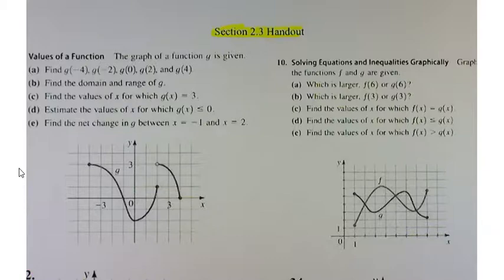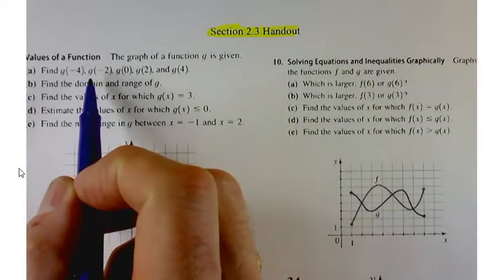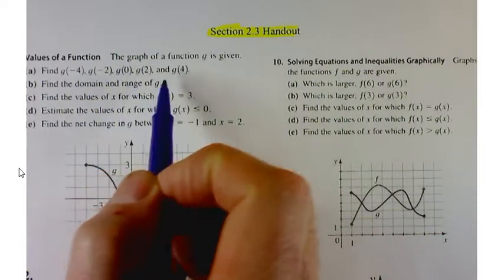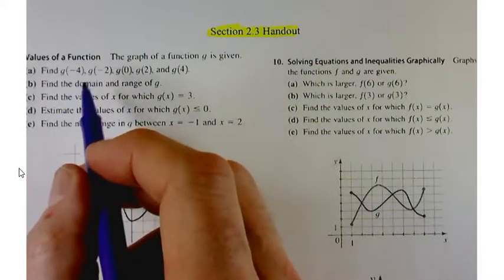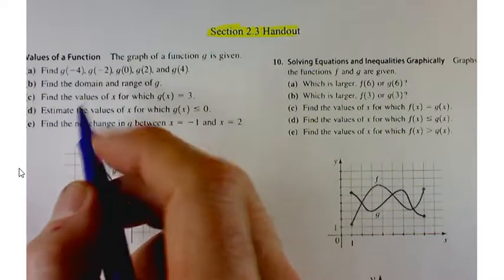So we'll start with problem number 8 here. And they ask you for this function g to find certain values. So in particular, they're looking for g of -4, g of -2, 0, 2, and 4. Keep in mind that g of x is just some notation. It's really taking the place of y.